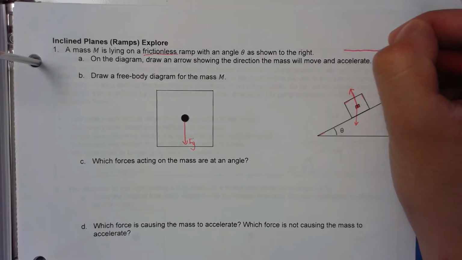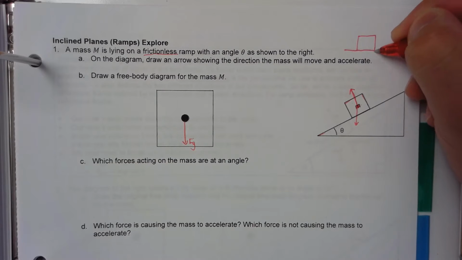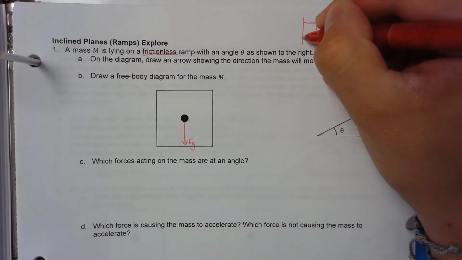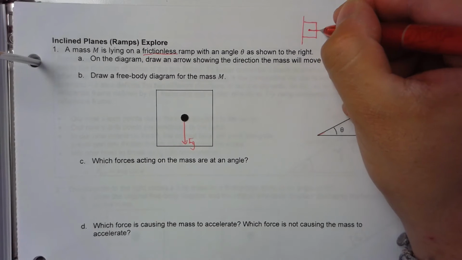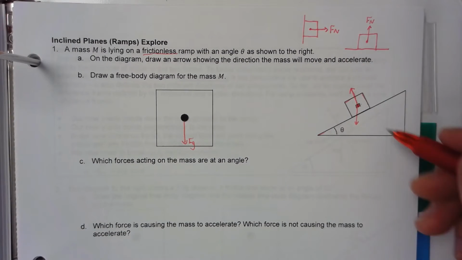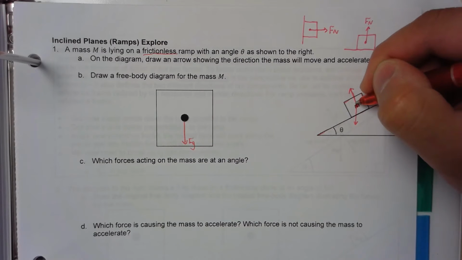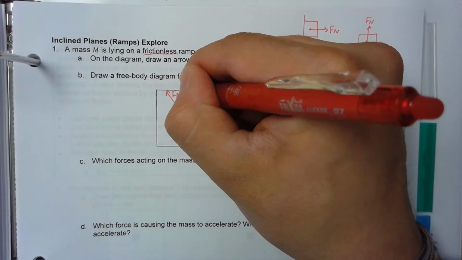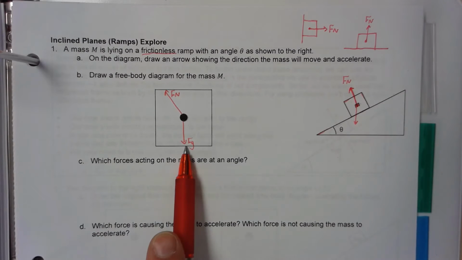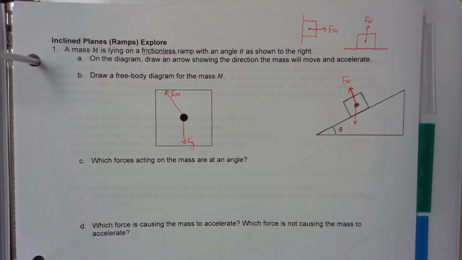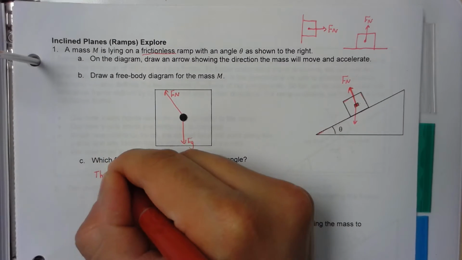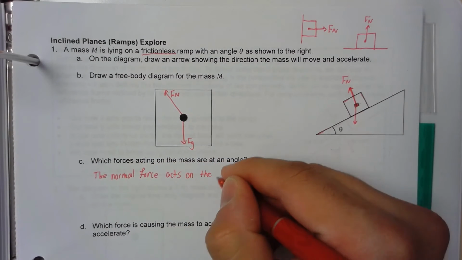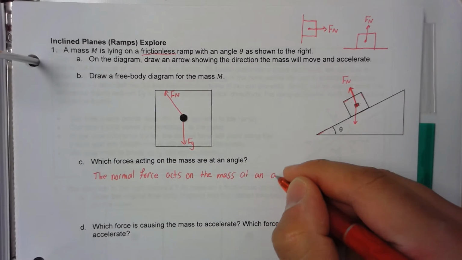So if we think about when we would have a flat table, and we would put a box on it, the normal force always pointed straight up. Or just last week we saw that if you held something up against the wall, the normal force pointed exactly opposite the wall. And so if you're on a ramp, again, that normal force is going to point exactly opposite of the ramp. And this is where that angle comes into play. So FG still points straight down, but the normal force points at an angle. So to answer question C, we would say the normal force acts on the mass at an angle.